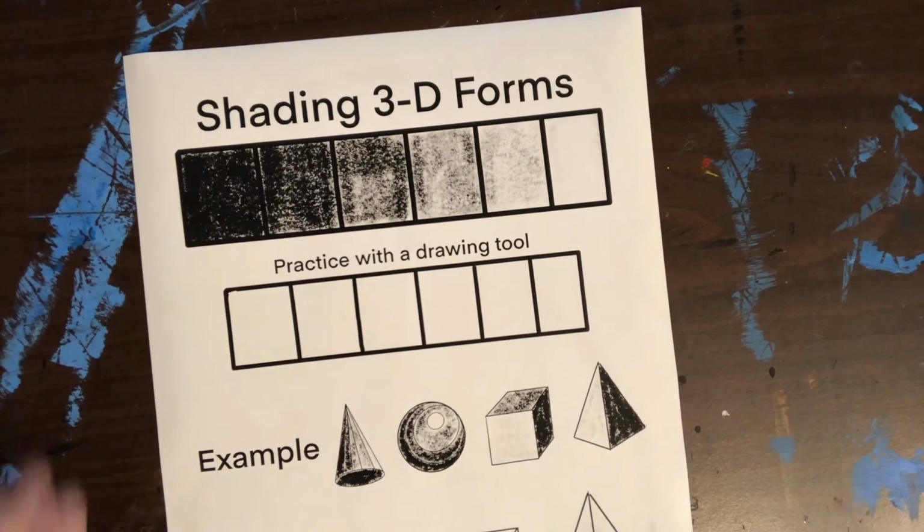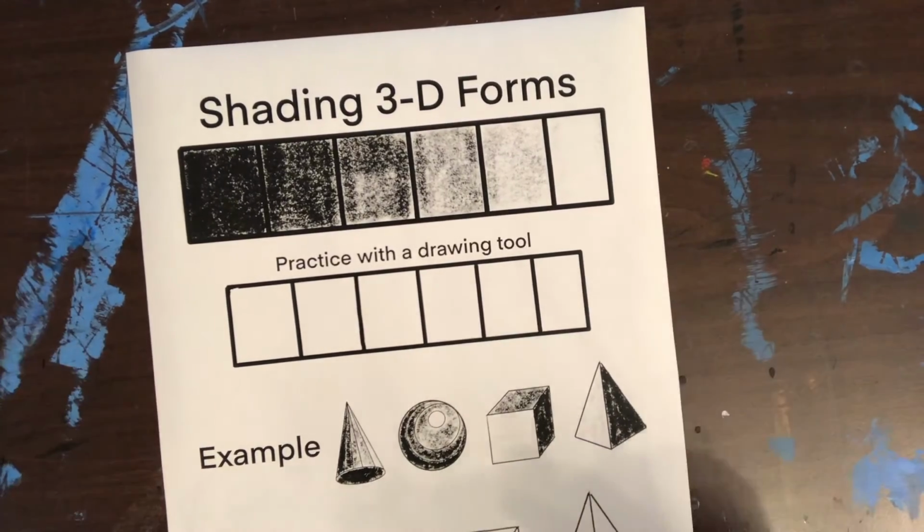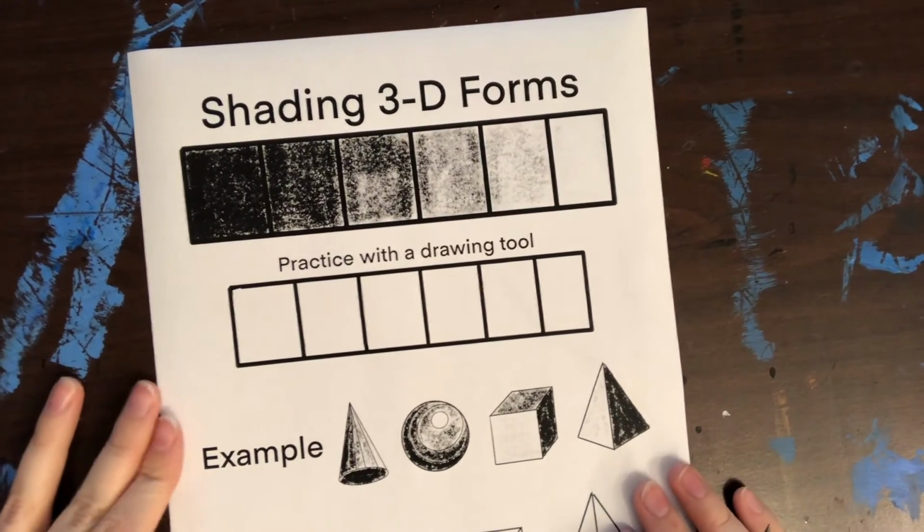So here is my Shading 3D Forms worksheet, and I got paint all over my table this weekend doing some arts and crafts, so just try to ignore that.